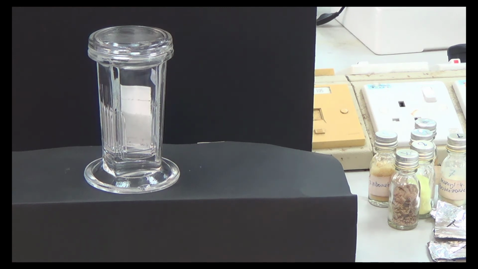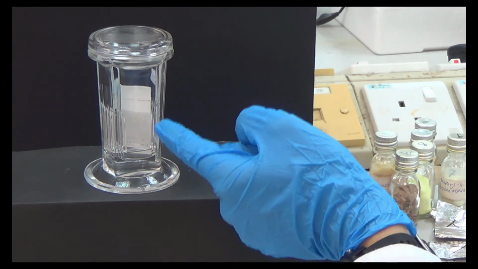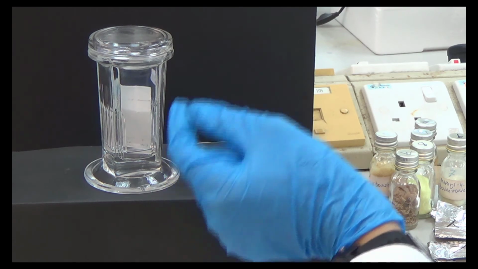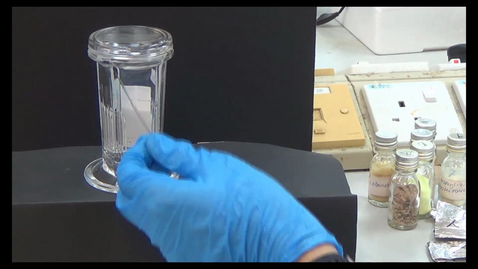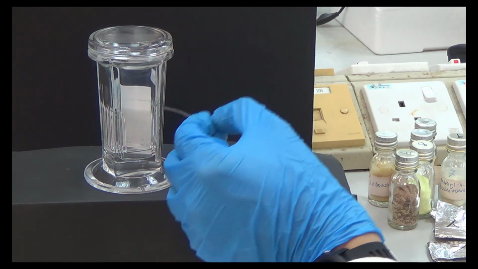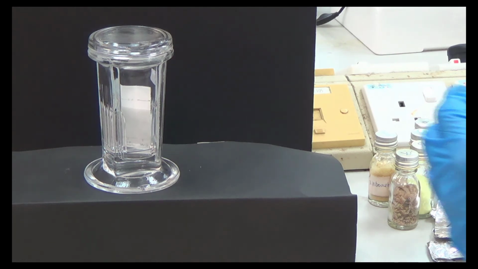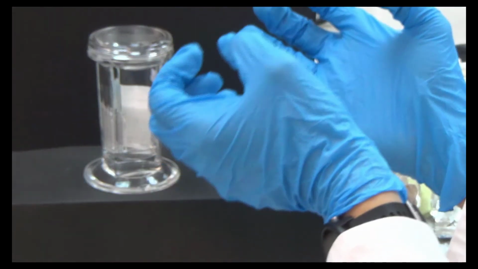So different polarity will attach to this silica gel, the white part, differently. Silica gel is polar. The silica gel here, the white thing here, is basically a polar compound. So if you spot a compound that is polar on the silica gel, the silica gel will adhere, it will absorb strongly.